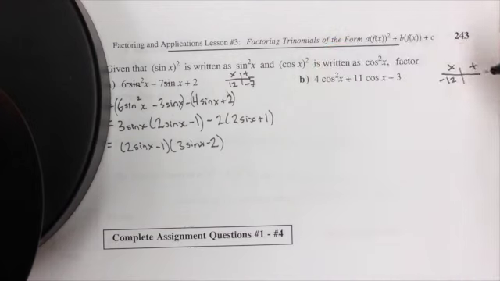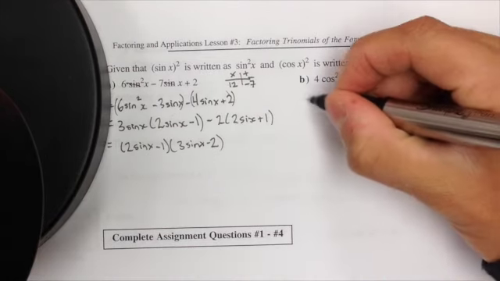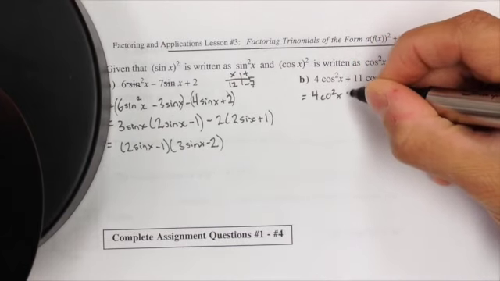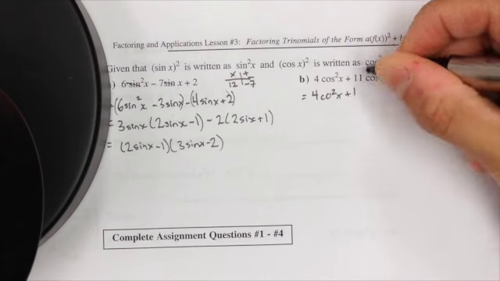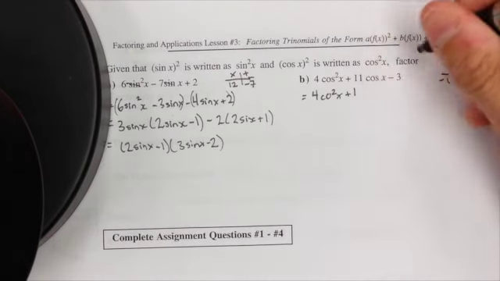Look at my two end terms, and I need to find a sum of positive 11. So I'm going to use positive 12 and negative 1. That will give me both of these. So 4 cos squared x plus, actually, here, I'm going to show you, I'm going to switch it.